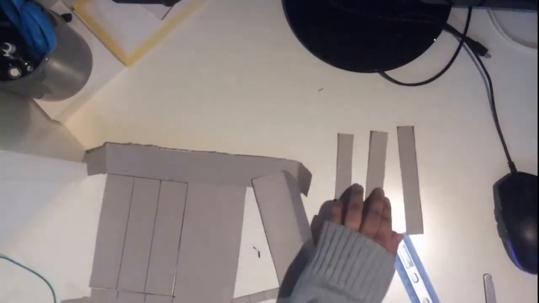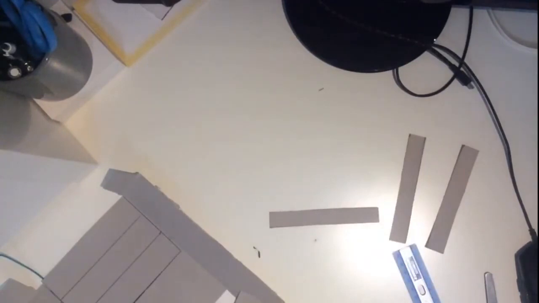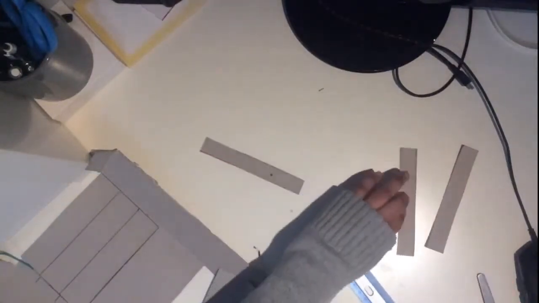So now we have our 3 blades right here. What we want to do is measure out the center of each blade. If you want your blades to be a little longer, it doesn't have to be the center. You can do it at like 4 inches maybe if you want. I'm going to do mine at like 3.5.